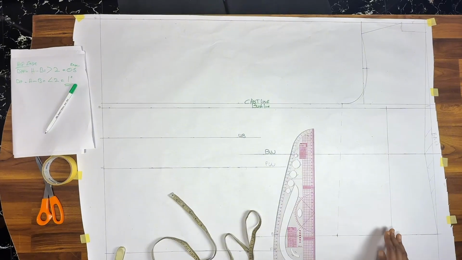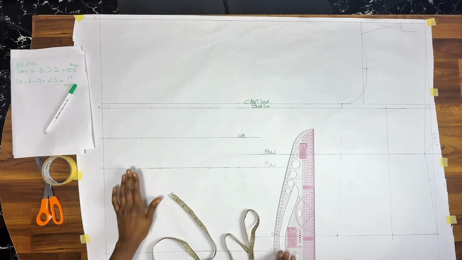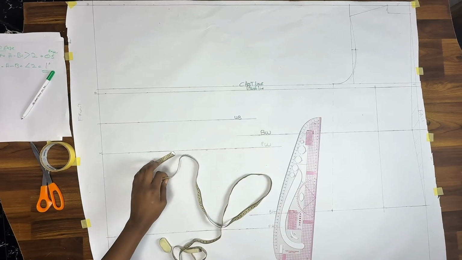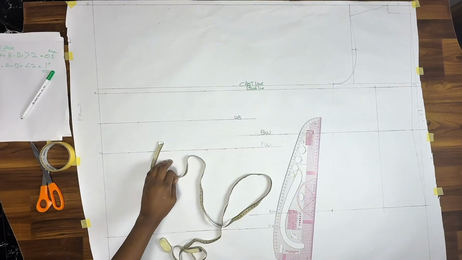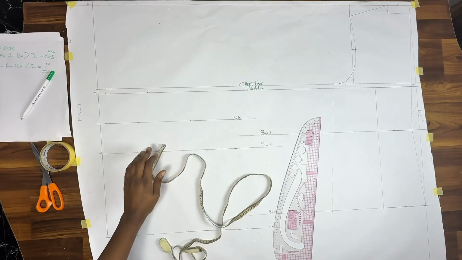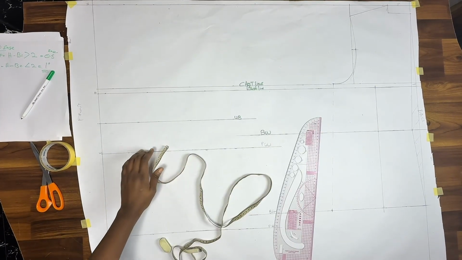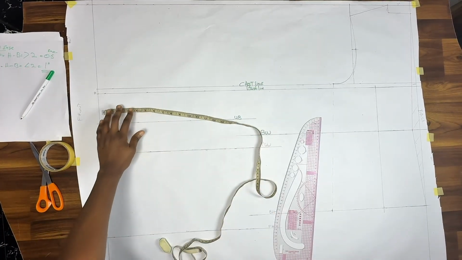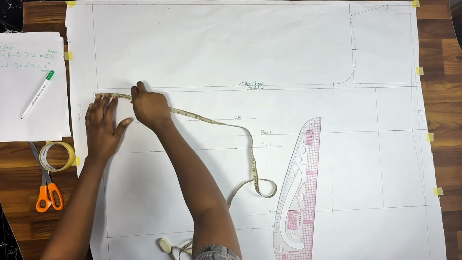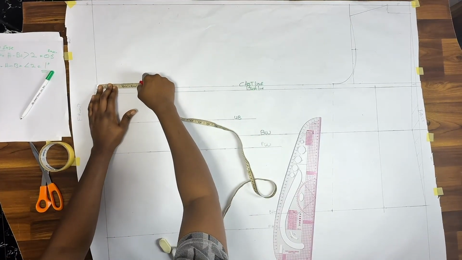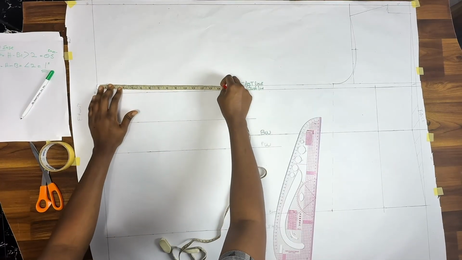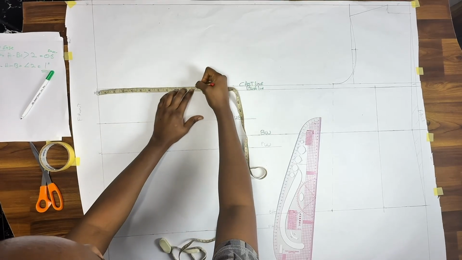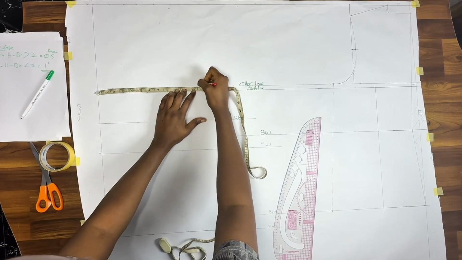So now let's go to the front. Like I said earlier, my bust measurement is 10.375, but I'm going to add 1 inch to the 10.375, which will give me 11.375. That is 11 3 over 8.